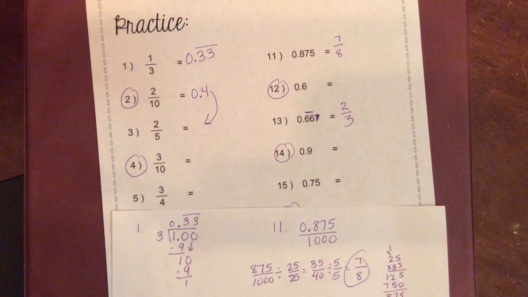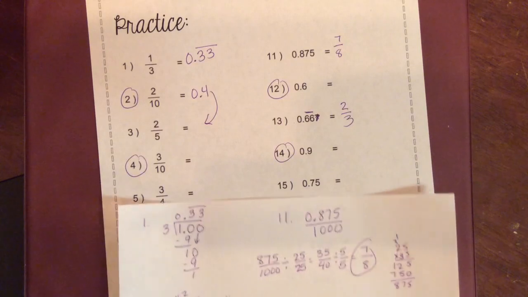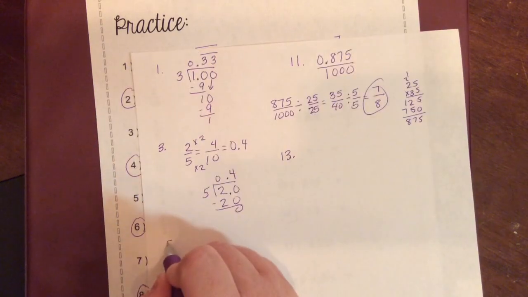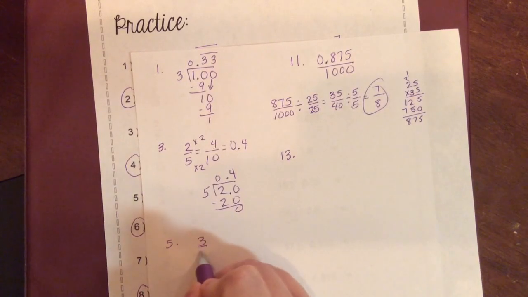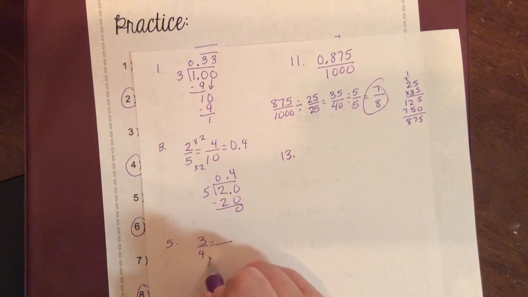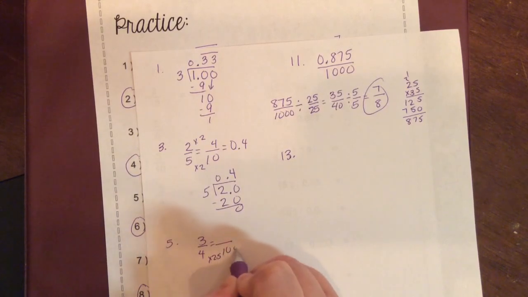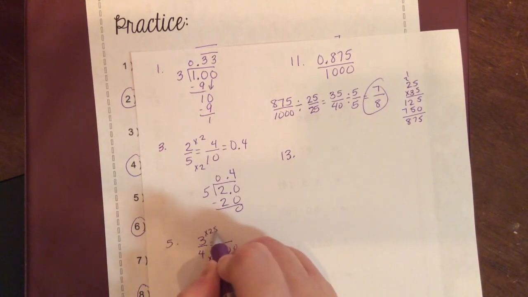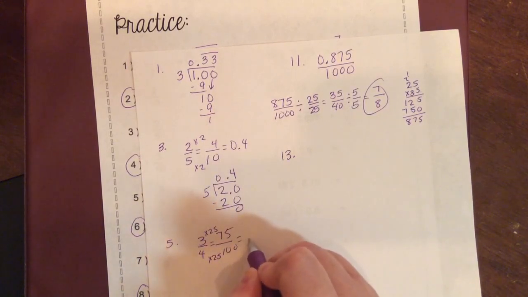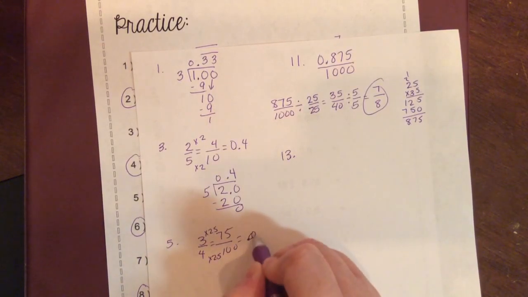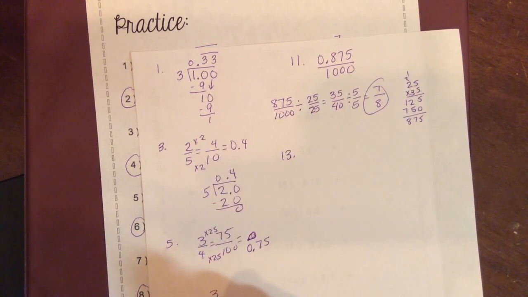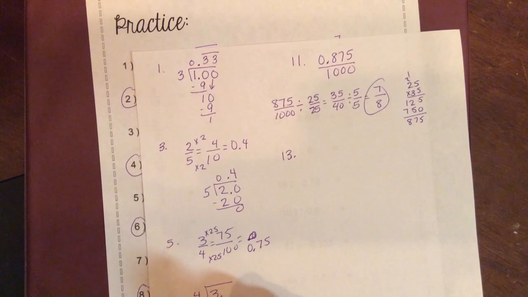Okay, I'm going to do 2 more for you, and then we're going to be done. Okay, number 5, 3/4. Okay, that one you could use either strategy. Because 4 times 25 is 100, so 3 times 25 would be 75. Well, 75 100ths is 0.75.